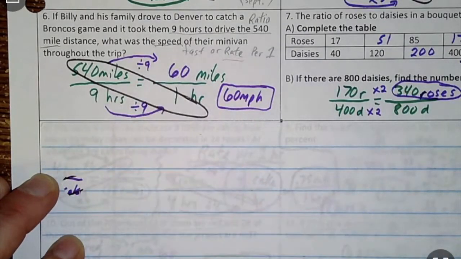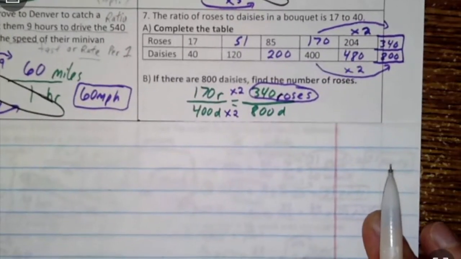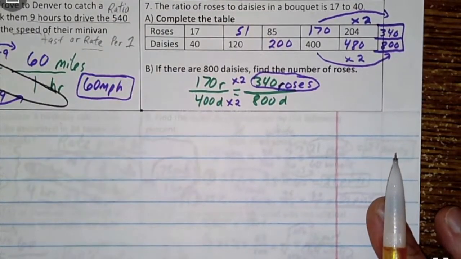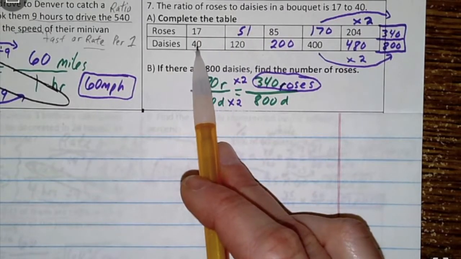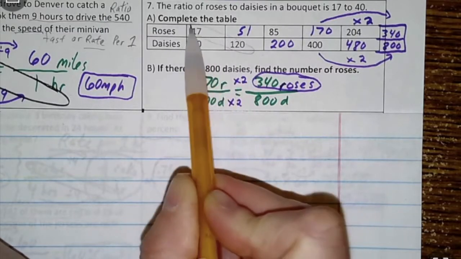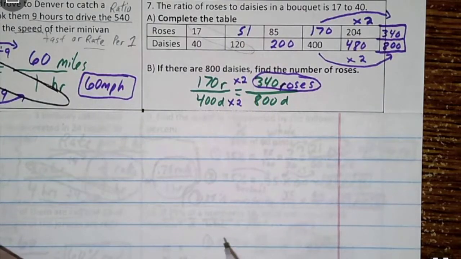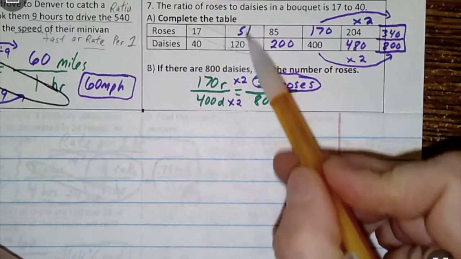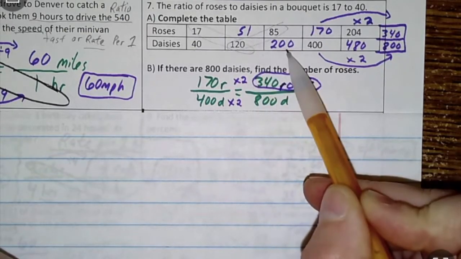Fraction equal to fraction. This one here with the table, you can actually set up fraction equal to fraction, and I've done that on a separate sheet of paper to show you. You know that the ratio is 17 to 40 for roses and daisies, and so some people can see multiplying across 17 times 120 across, divide by 40, you're going to figure out what the 51 is here. You could continue to do that when you have this fraction here. You could multiply across, divide by 51 to continue solving.